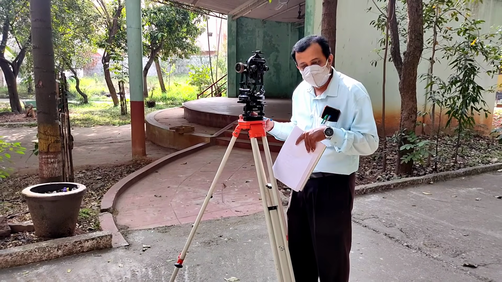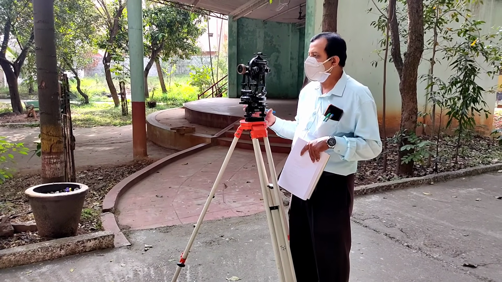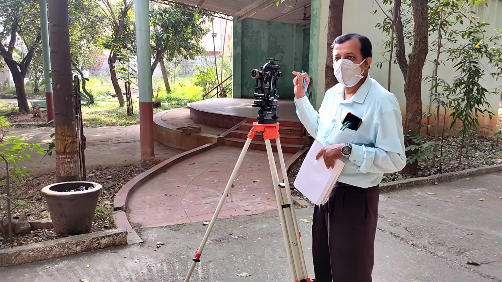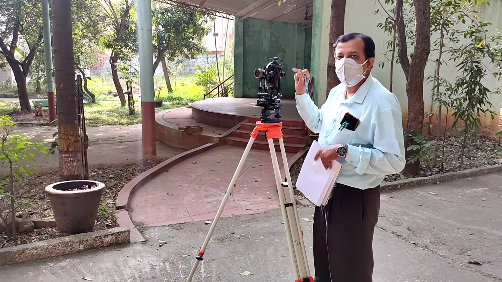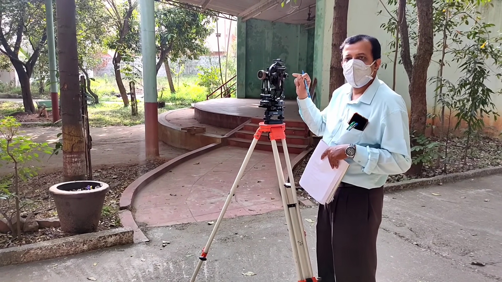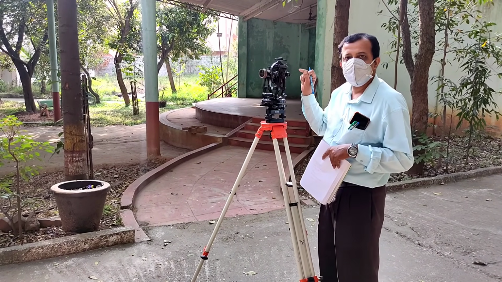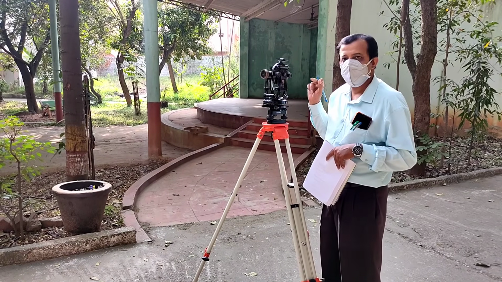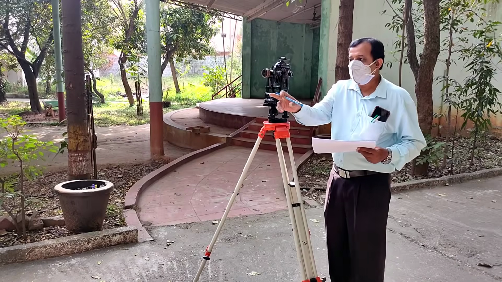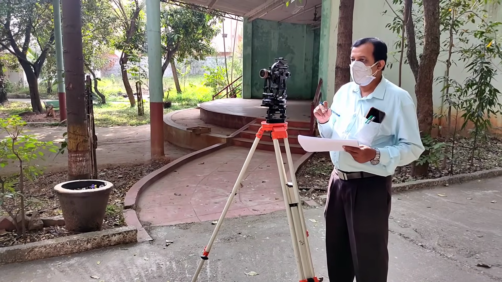I have set the tachometer over the station O, and I have made the vertical angle 0 degree, 0 minutes, 0 seconds in both vernier C and vernier D. Right? Now place the staff at 5 meter.